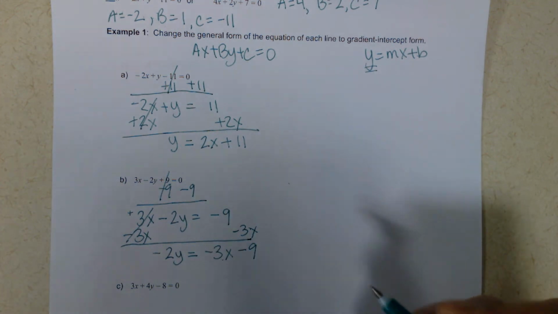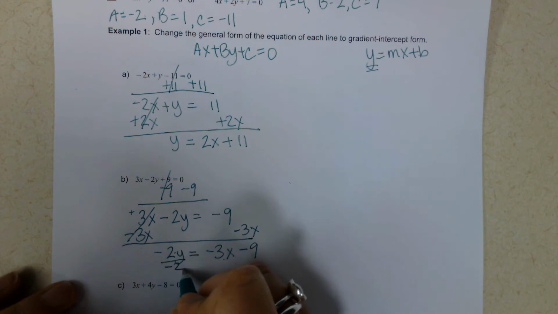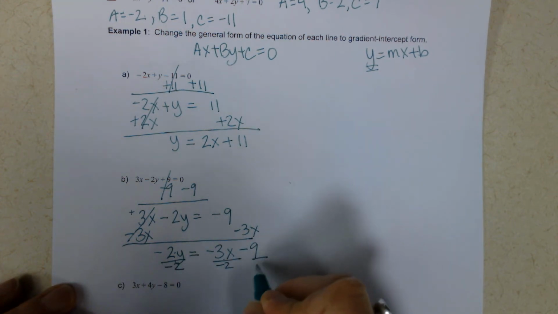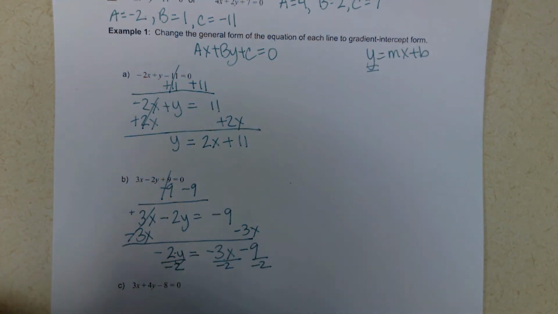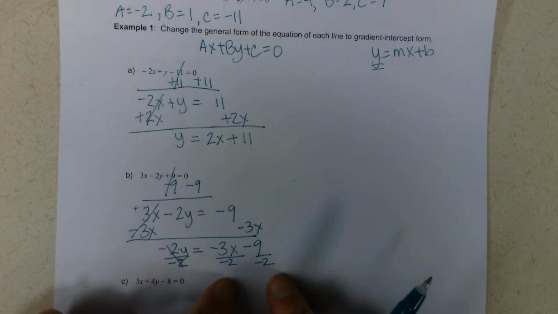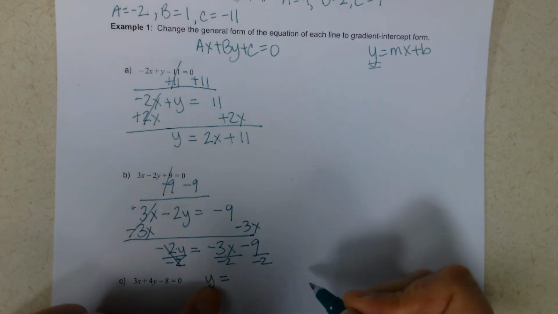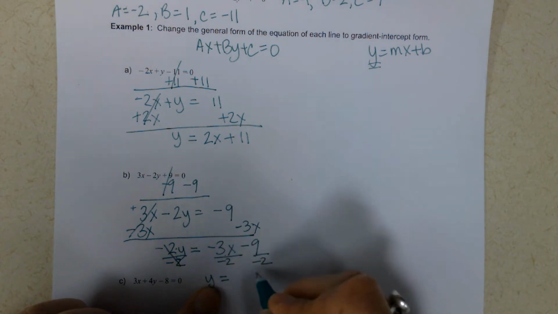Now I have to do one more step here. Because this is linked by multiplication, I'm going to have to divide by negative 2. Now when you divide by negative 2, please take this advice. Divide both of these terms by negative 2. It'll make your problem look much neater. Because when we rewrite it, we're going to have y equals, these negatives are going to cancel out.